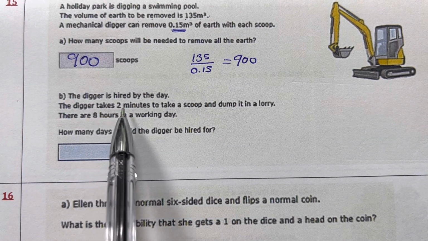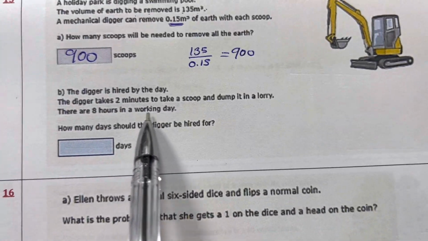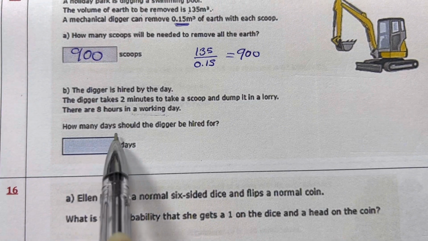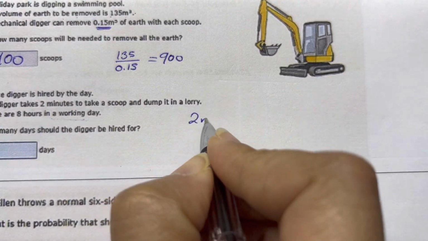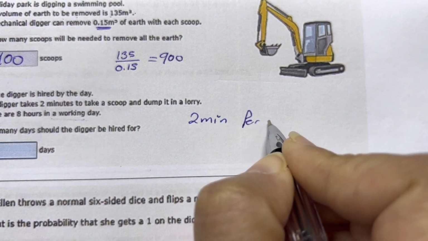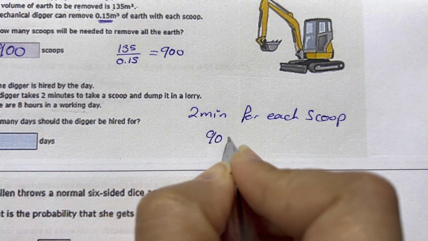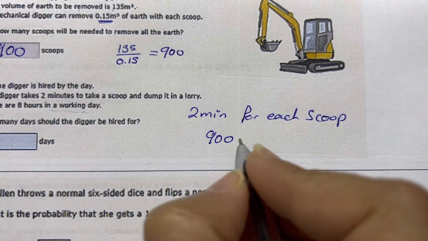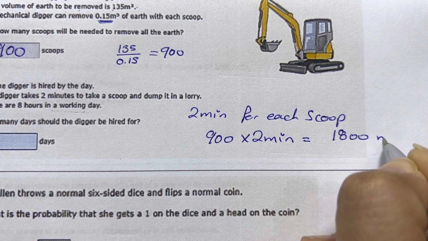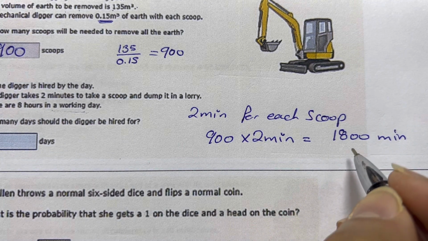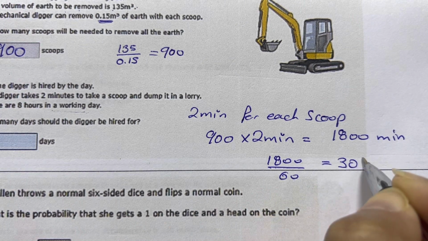The digger takes 2 minutes to take a scoop and dump it in a lorry. There are 8 hours in the working day. How many days should the digger be hired for? I have 2 minutes for each scoop, right? So 900 scoops multiplied by 2 minutes gives me 1800 minutes. If I divide these 1800 minutes by 60, it will give me 30 hours.